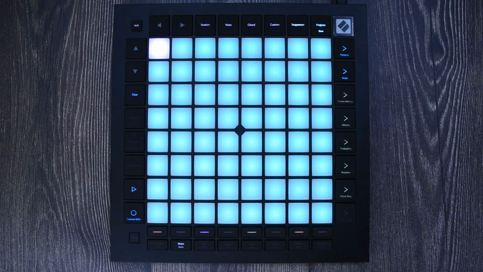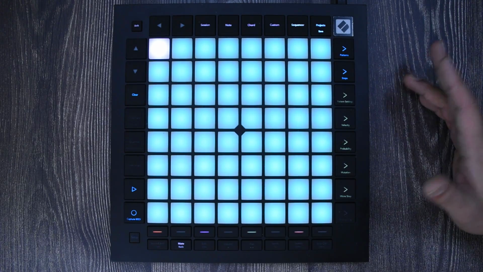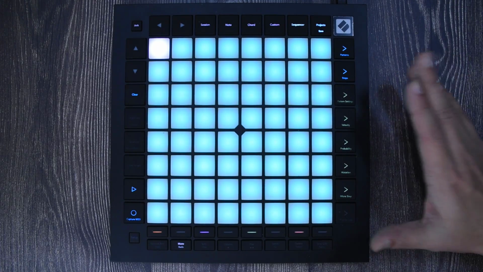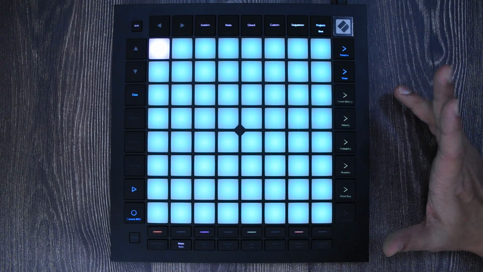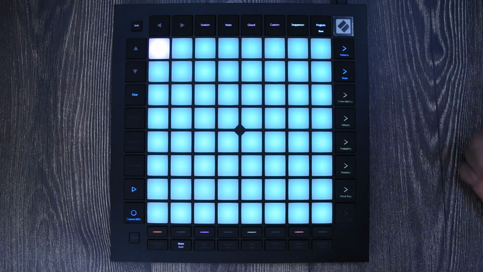Novation never lets me down. Everything that I get from Novation is good quality. It always works fine. It works great. The integration is always great. And no one's paying me to say this. I'm just telling you this because this is just my opinion.